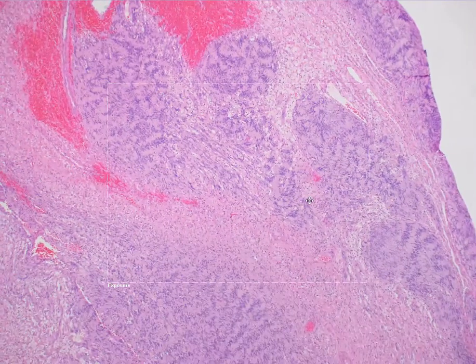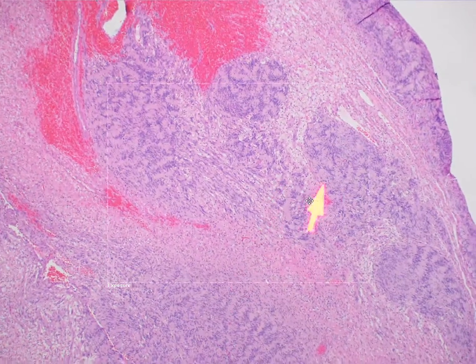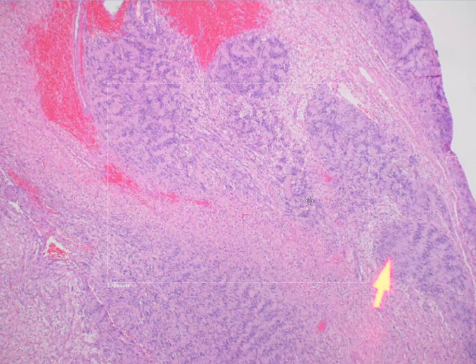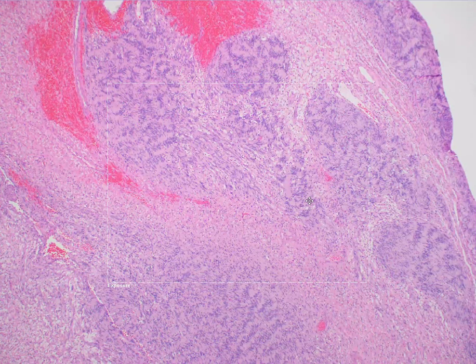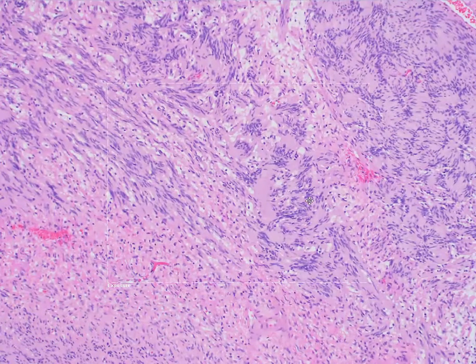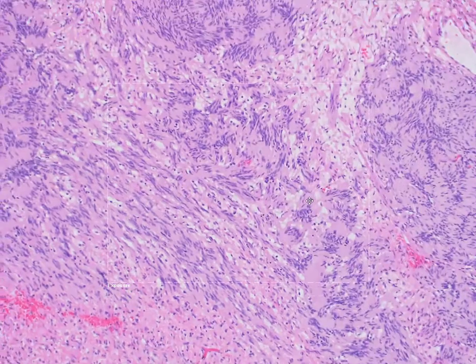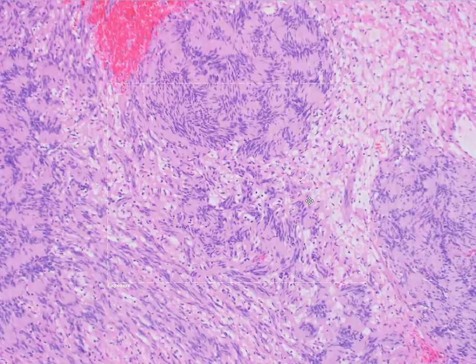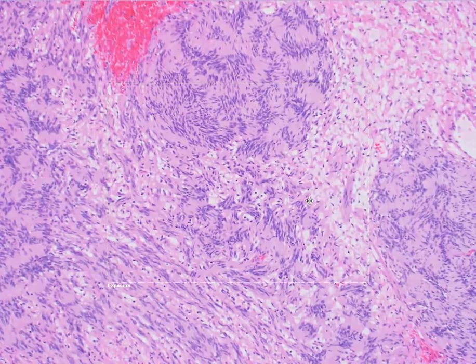And right here you can see these fascicles and bundles of cells with almost a rippled appearance on low power. These correspond to the Antoni type A areas, or the Antoni type A pattern. And these cells that comprise the Antoni type A areas are made up of ovoid Schwann cells that have ovoid nuclei, and the nuclei are arranged in a parallel or palisading fashion.